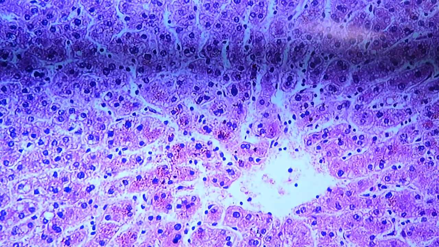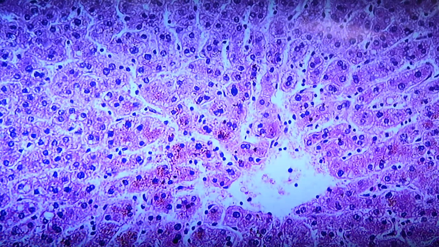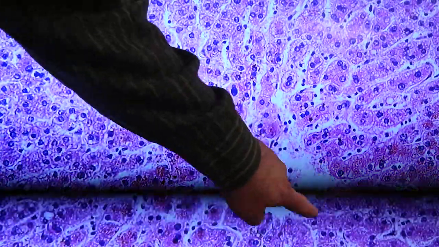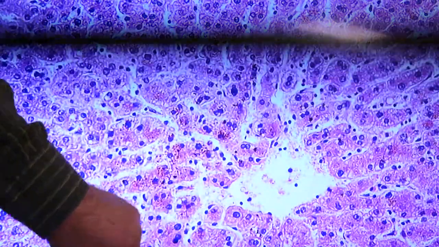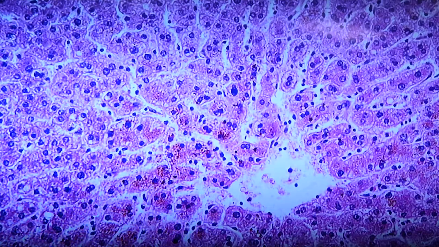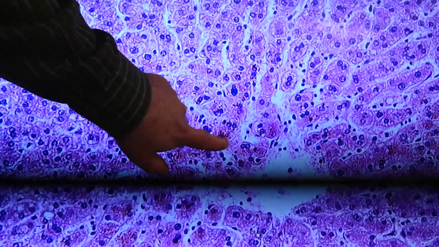This is to show the central vein and the radiating sinusoids. So we have a nice central vein space here. We have some endothelial nuclei, small dark nuclei. This is a lower magnification. And we have the plates of hepatocytes.